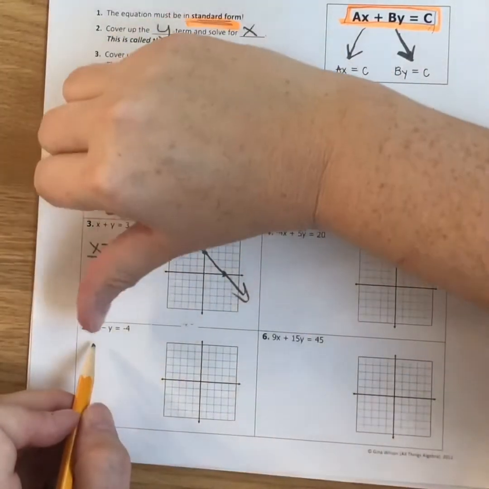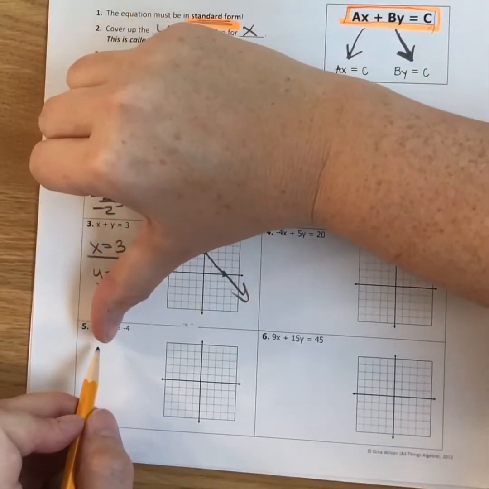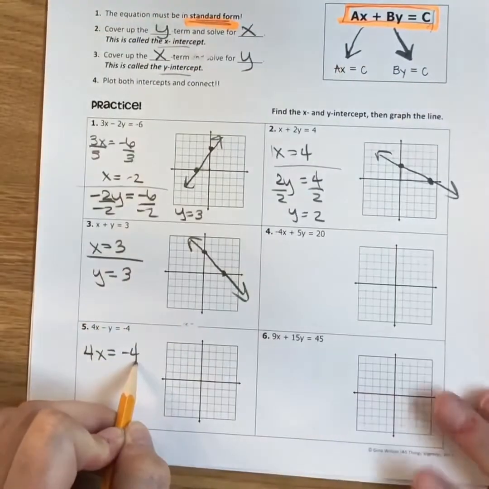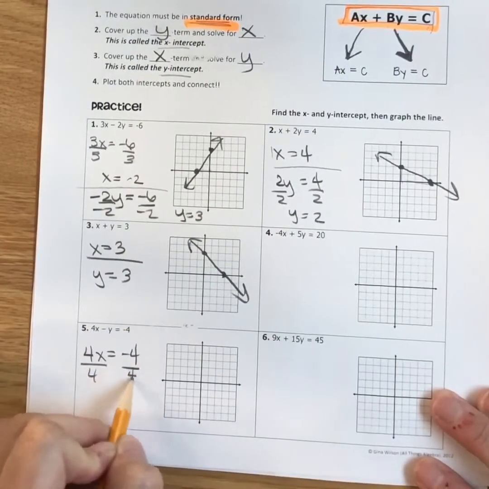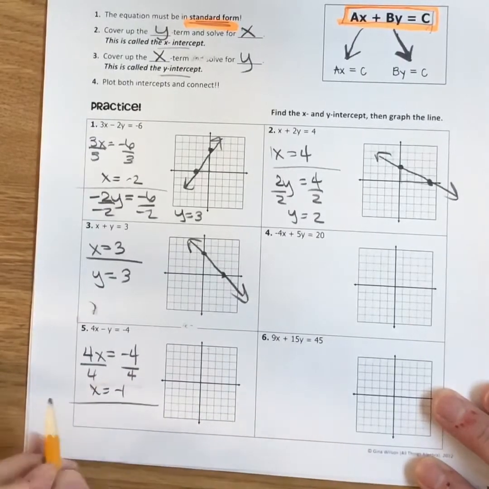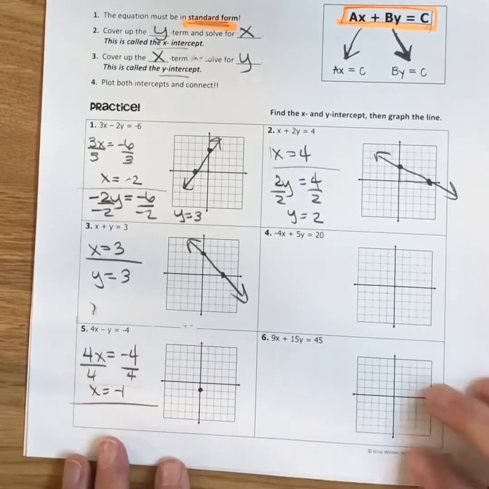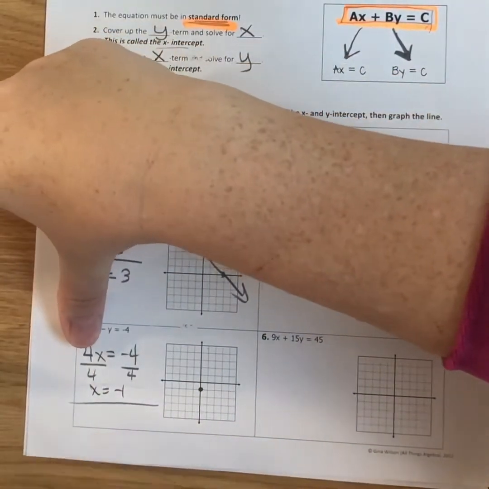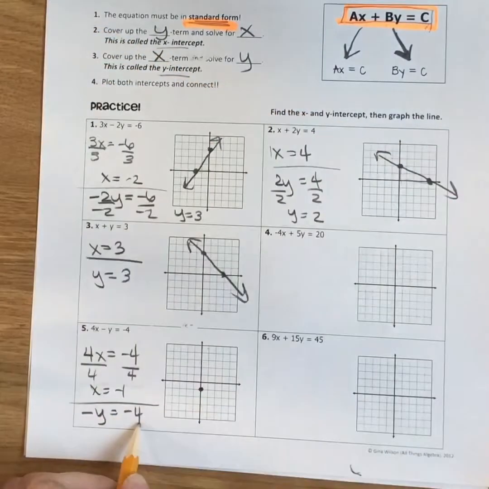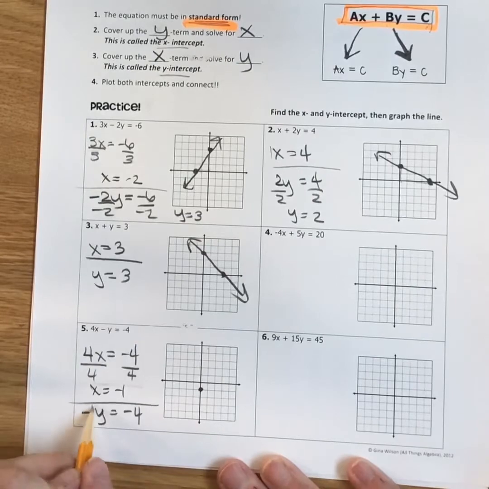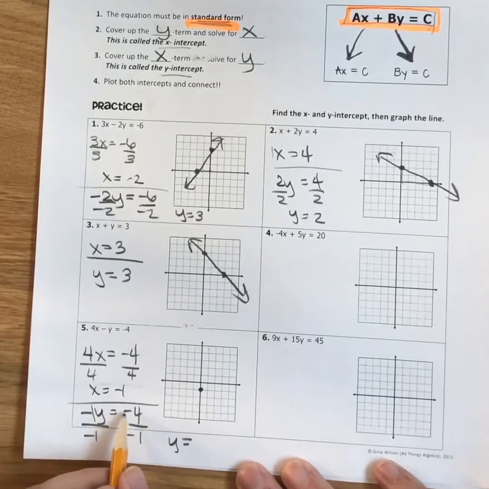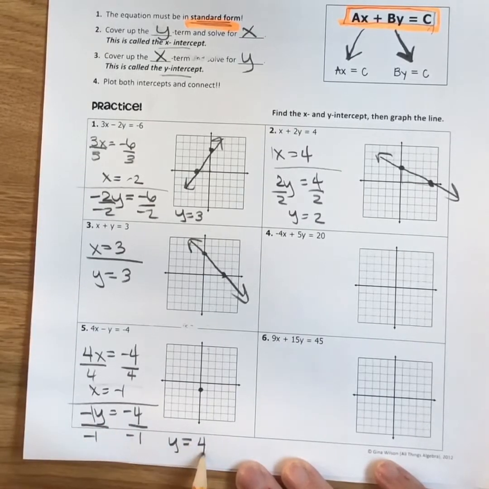So on number 5, I cover up the y, which means I cover up the negative y in this case, and I write 4x equals negative 4. So I divide by 4, oops, and I get x equals negative 1. So I put my y-intercept at negative 1. Now remember, when you cover up the x, you cannot cover up the sign of the y. So it's negative y equals negative 4. Well, remember, a negative y means negative 1y. We still have to divide by negative 1 because we need to get the positive y. And then negative 4 divided by negative 1 is positive 4.